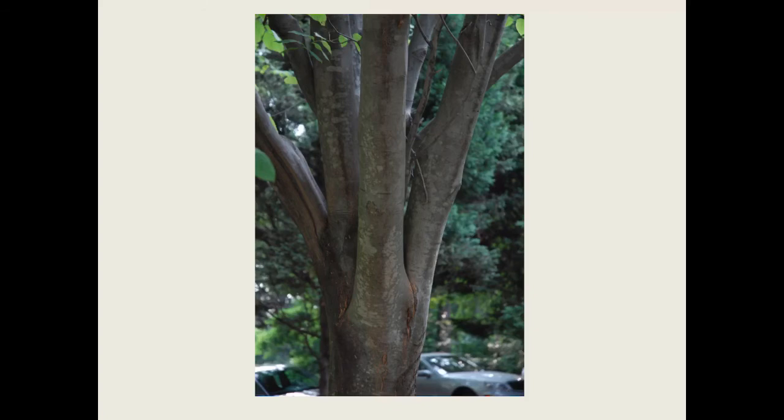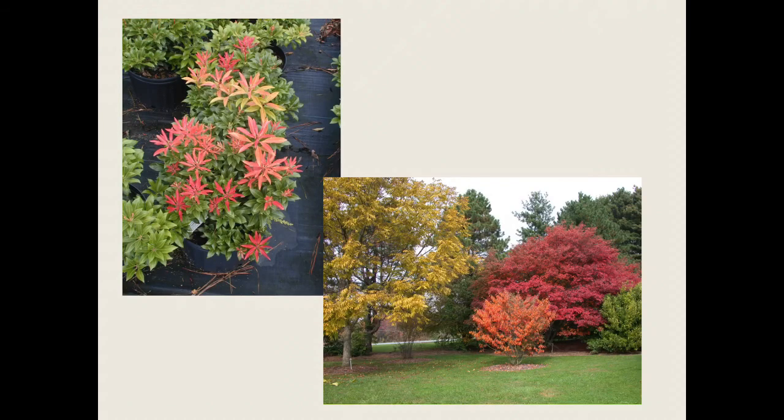We need to look at bark characteristics. Look at this wonderful, smooth, silvery bark. This happens to be American yellowwood. So it's a plant that is a wonderful medium-sized tree with great yellow flowers and orangey fall color. And it's got this really interesting bark to it.